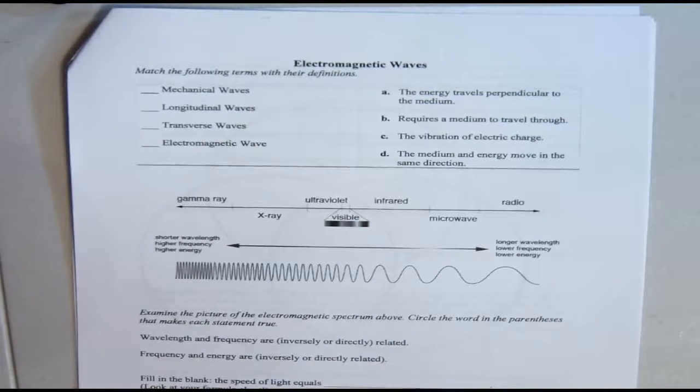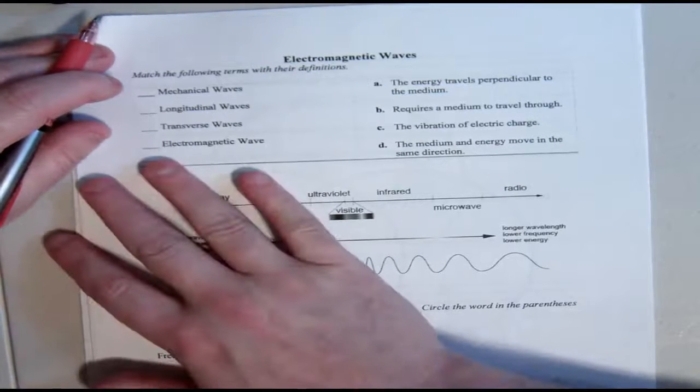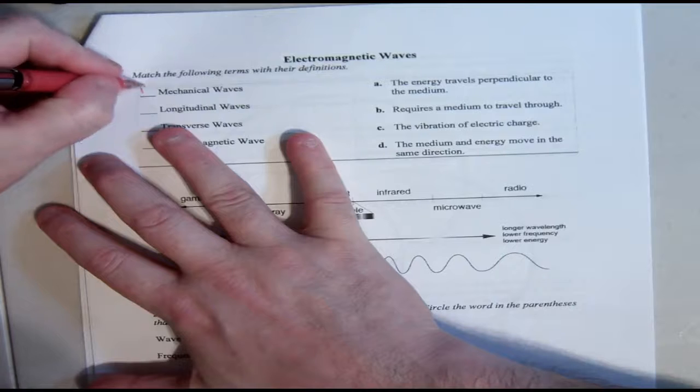If you want to visualize that kind of wave, maybe think of dropping something in water and then seeing the ripple outward. Notice that's an oscillation of matter. In that case, the matter would be the water, and the movement you can actually see is that circular wave that moves out from the center. So with that being said, we know what mechanical waves are. They would be B, requires a medium to travel through.